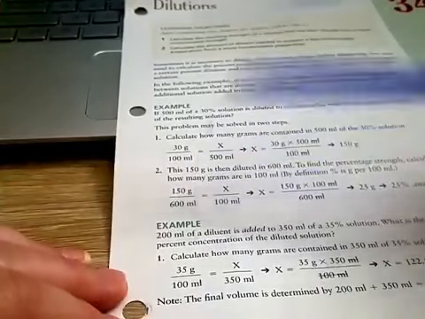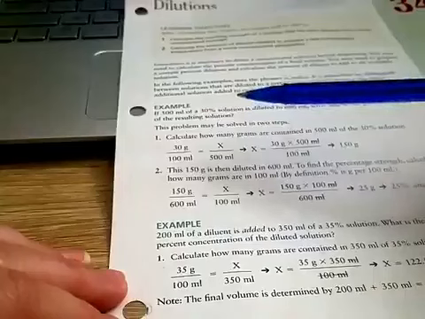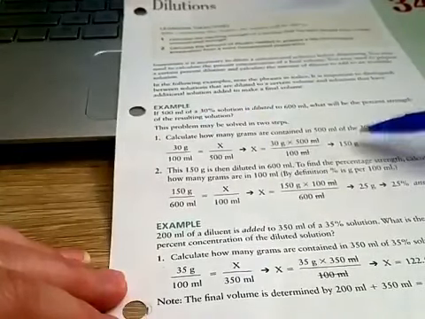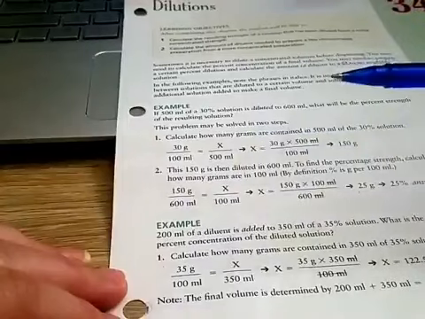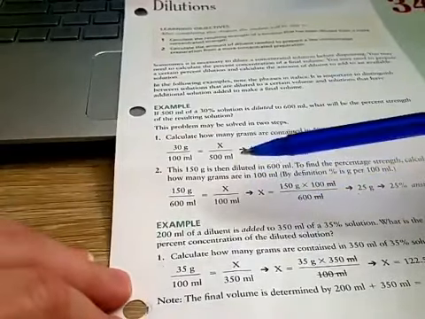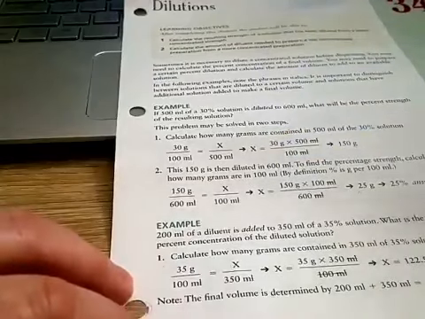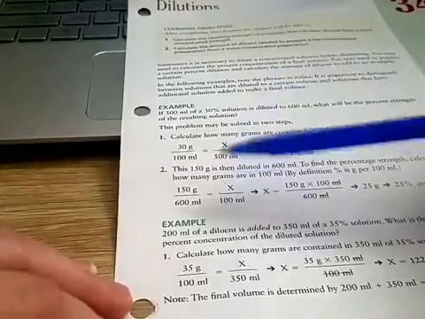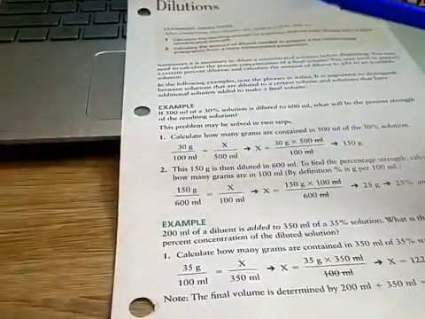So in this case, you have 30% of Kool-Aid in 500 ml. What percentage would it be if you added more water? Obviously it's becoming diluted, so it's going to be less strong, or less red, let's say, in theory.